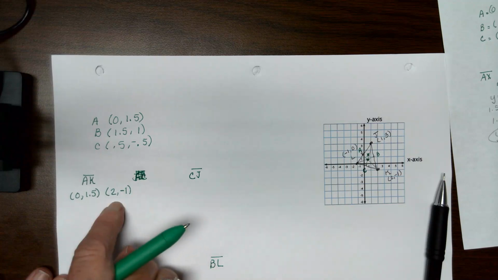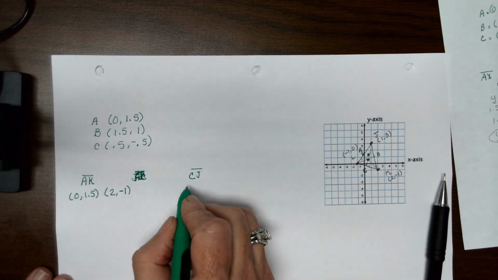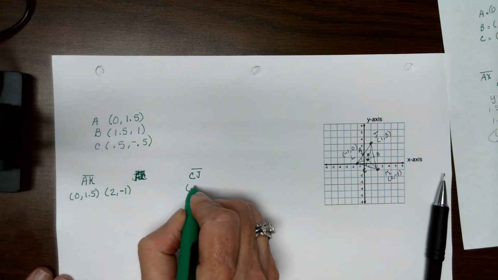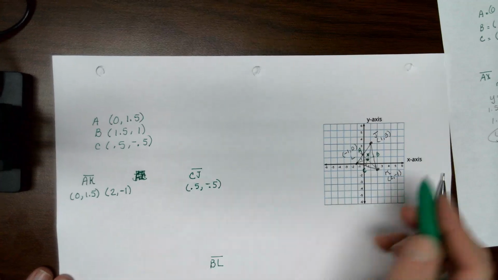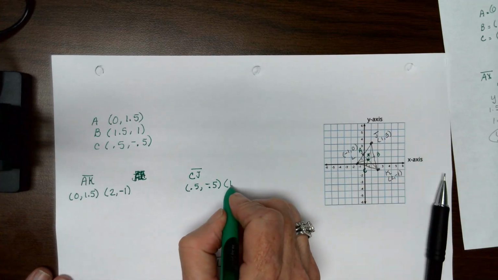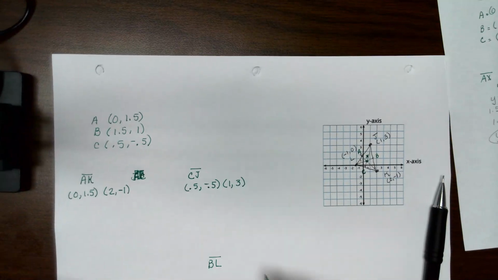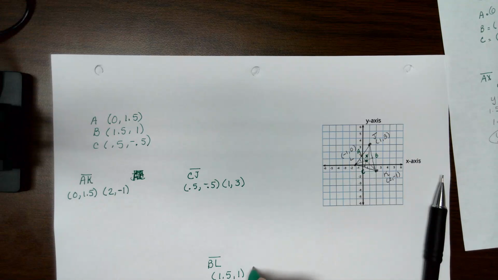So I'm going to use those two to find the slope. On C, I've got 0.5 and -0.5. My J value is 1, 3. And on BL, my B value is 1.5, 1. And my L value is -1, 0.